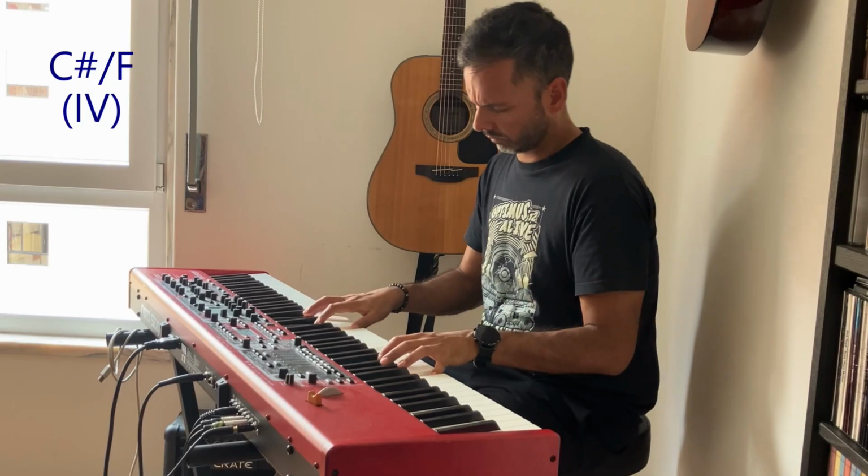So we do this build-up again that will make the transition to the chorus, and we go there and we're going to change keys via a secondary dominant, as we'll see in a minute.